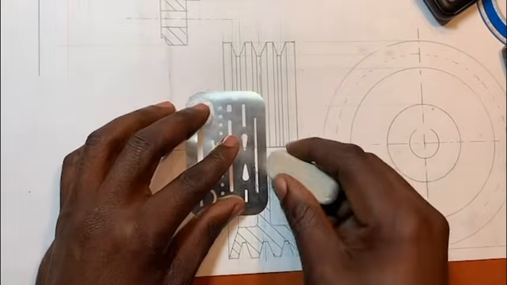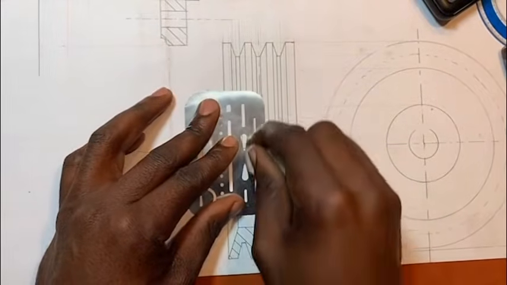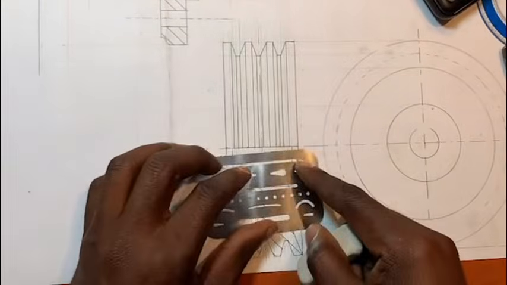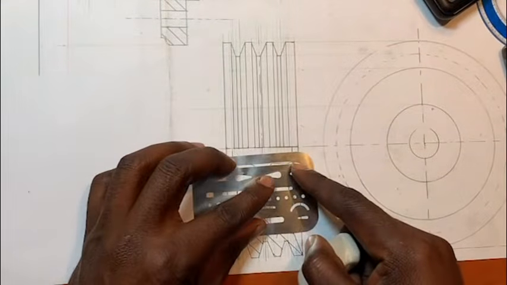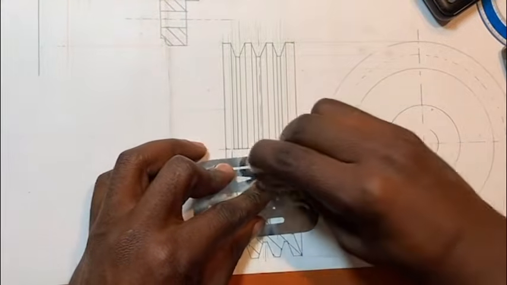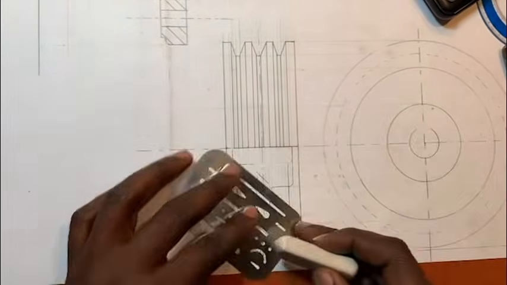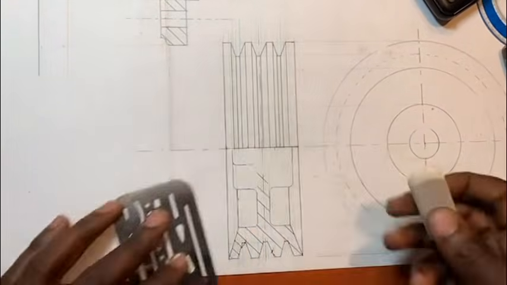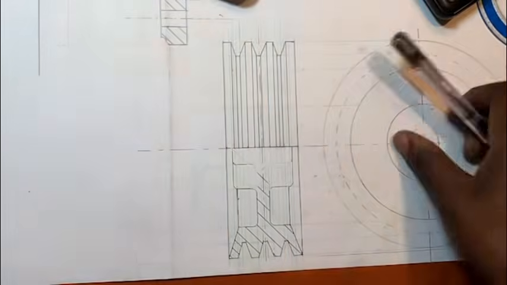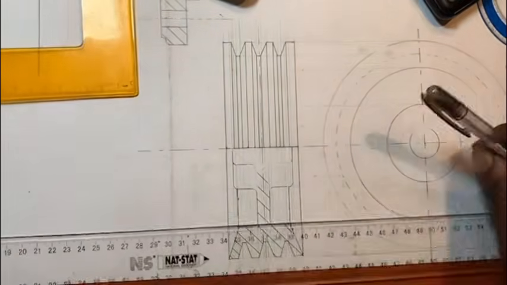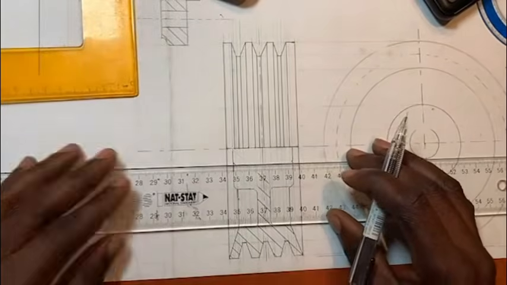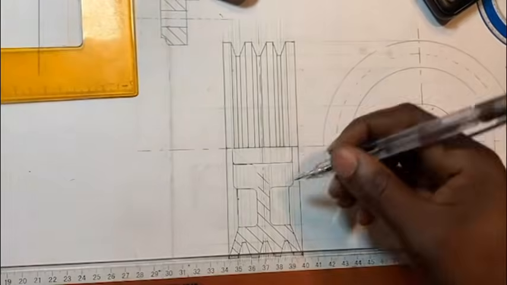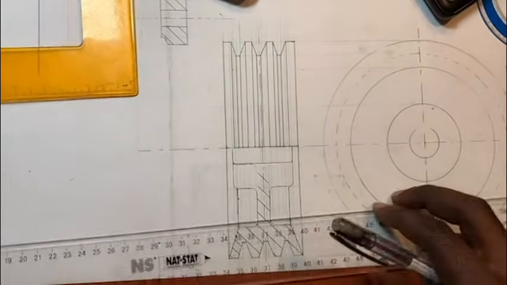Can erase this one. Can erase this one. Can erase this one. Erase this one as well. So that you can have a dark line that's going to close up like this. Yes, now I'm convinced.